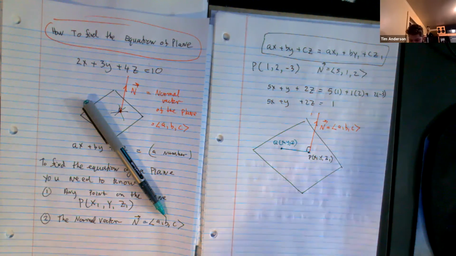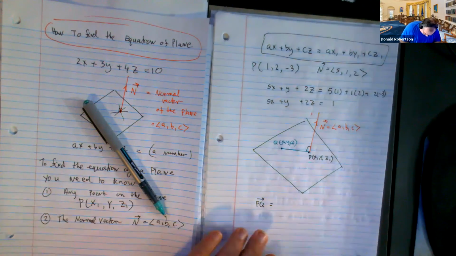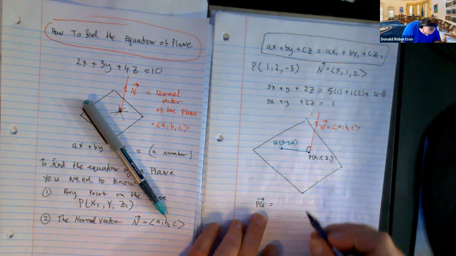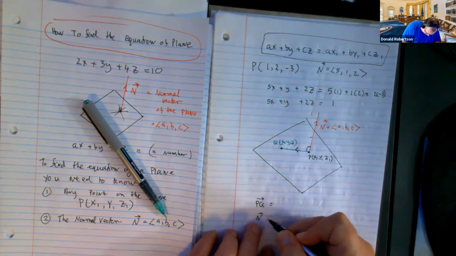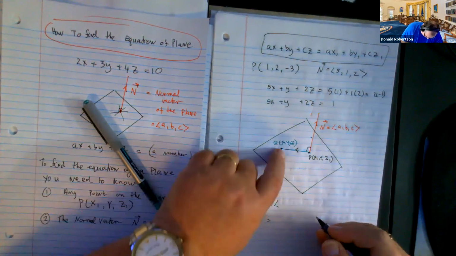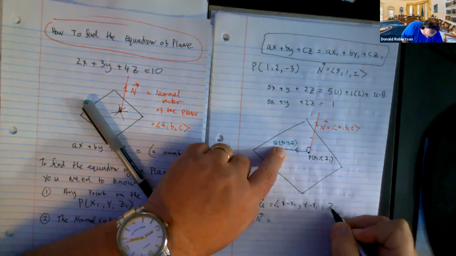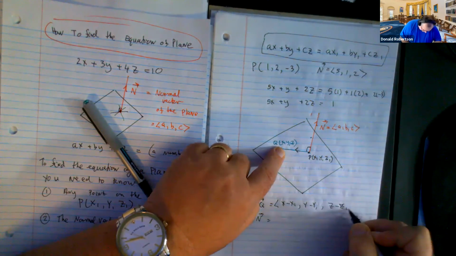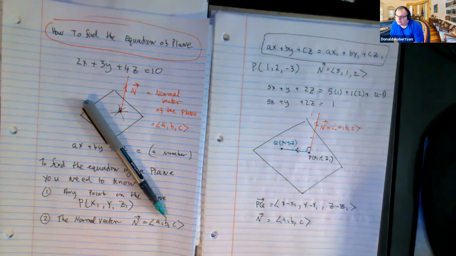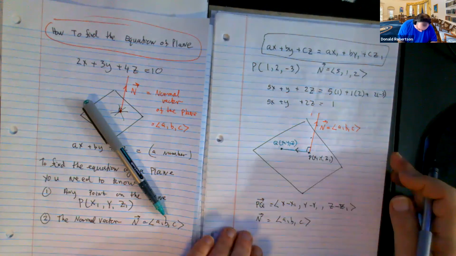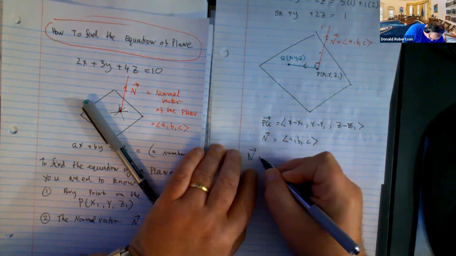So PQ is this vector, right? And isn't this other one just n? So PQ is going to be (x - x1, y - y1, z - z1). And the normal vector is (a, b, c). So far, so good. And since they are orthogonal, 90 degrees, won't the dot product be 0?